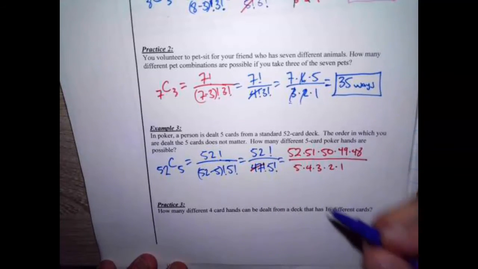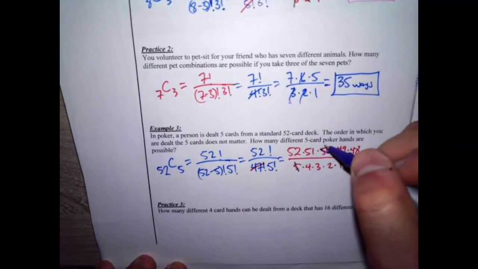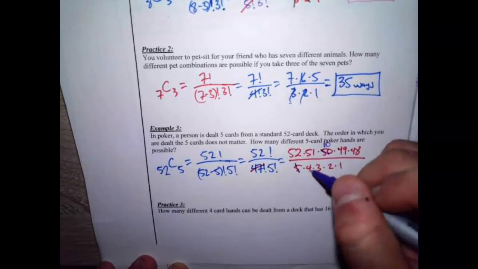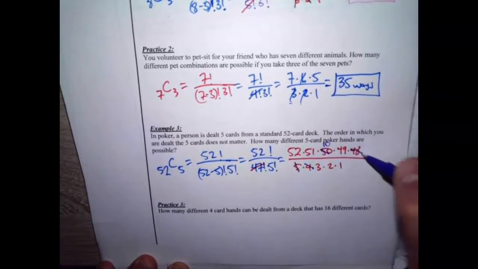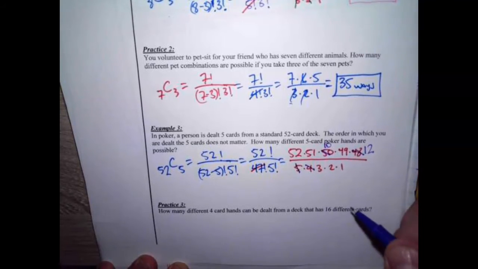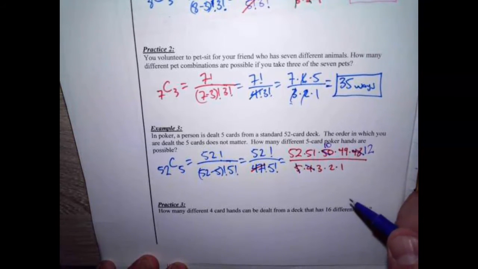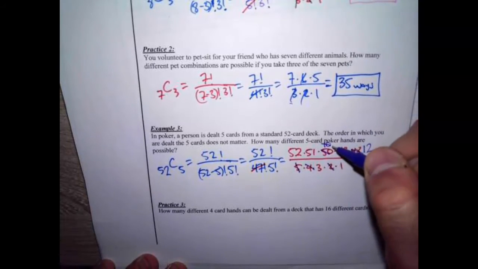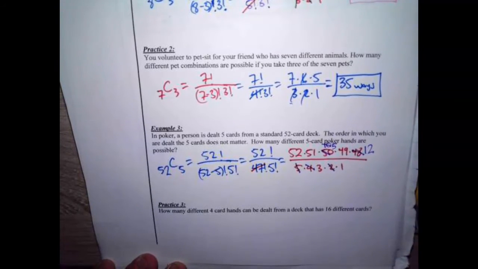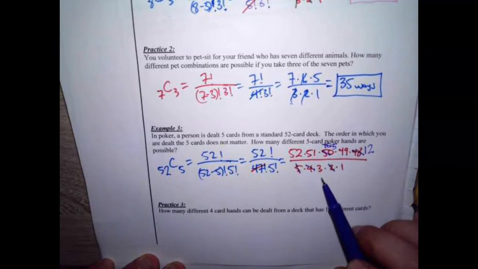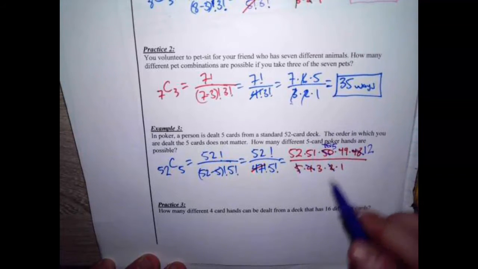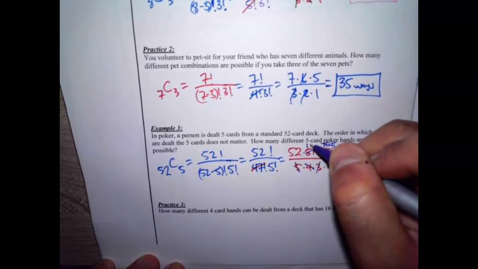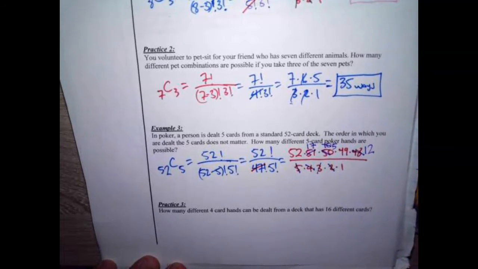So let's say we cancel the 5 with the 50 to get a 10 there. We can also cancel the 4 with the 48 to get 12 there. We can cancel this 2 here with this 10 and get a 5. And I believe we can also cancel this 3 here with the 51. 51 divided by 3 is 17.